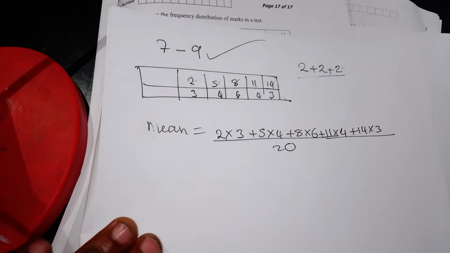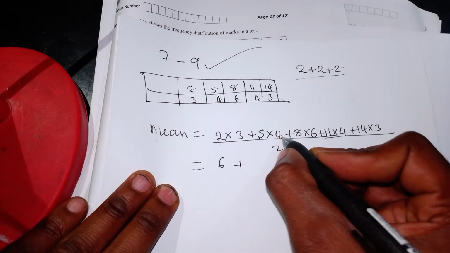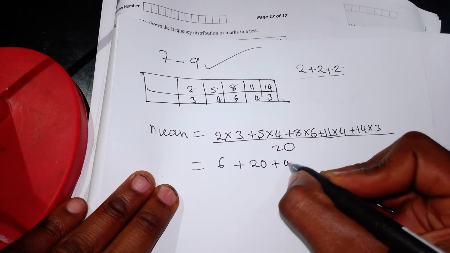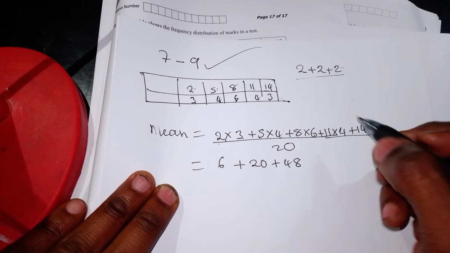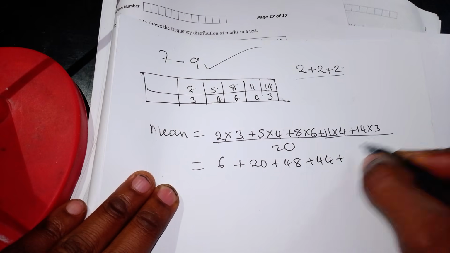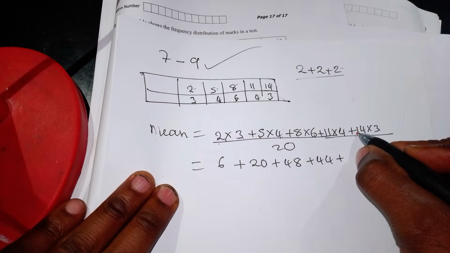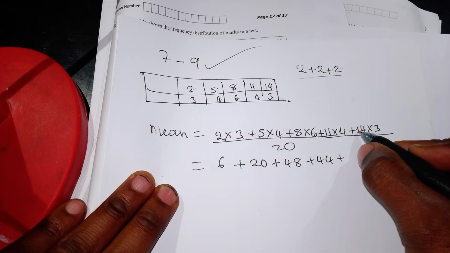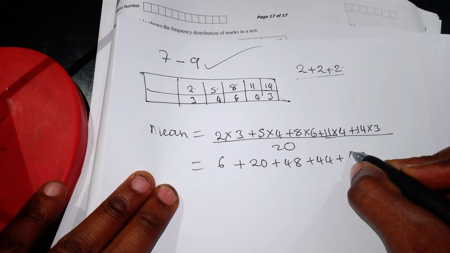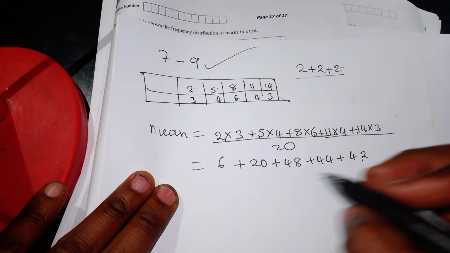Like this. Then this times this will be a 6. That will be a 20. And then this will be 48, I think. Yes. And then this times this will be 44. Plus this times this, that's a 42. Okay, that's 42.